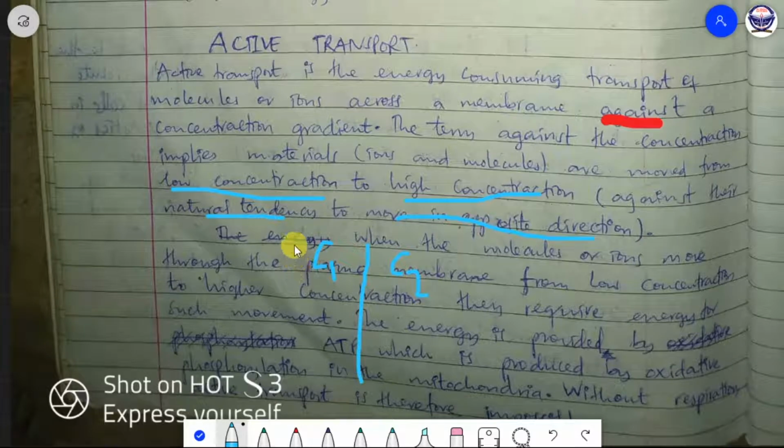If concentration C1 is greater compared to concentration C2, which is lower, and materials move along the concentration gradient, it means they are moving from higher concentration to low concentration. This is along the concentration gradient.